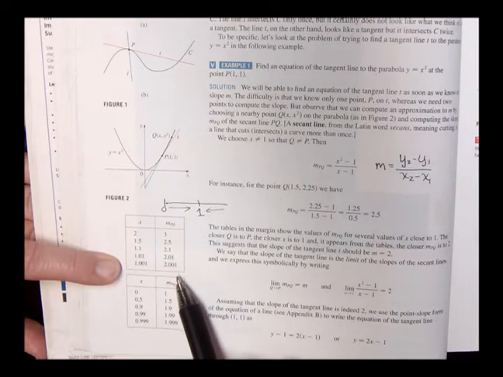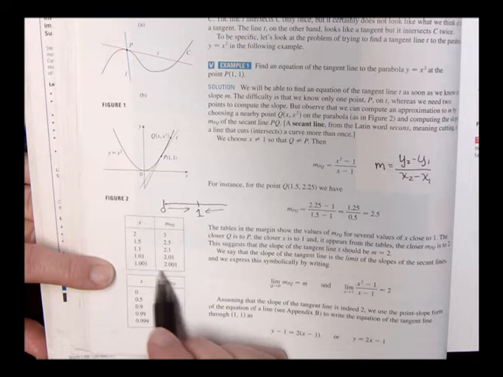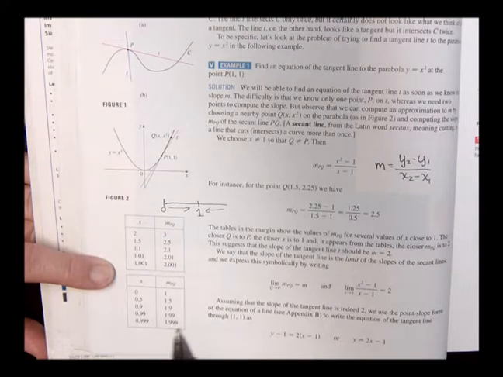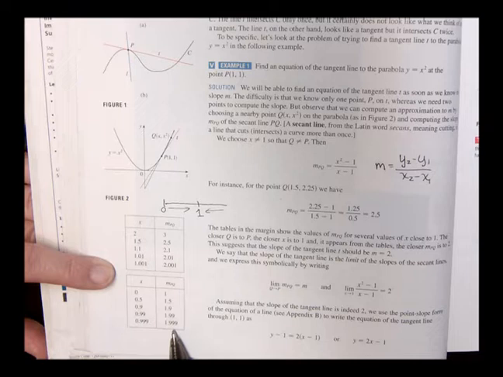So why are we doing that? Well, we want to take a look at if they're both getting close to a specific number. From the left, looks like we're at 1.999. Pretty close to 2. From the right, we're at 2.001. Again, pretty close to 2.